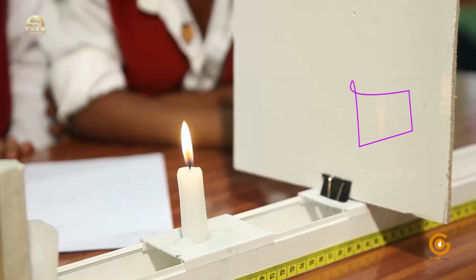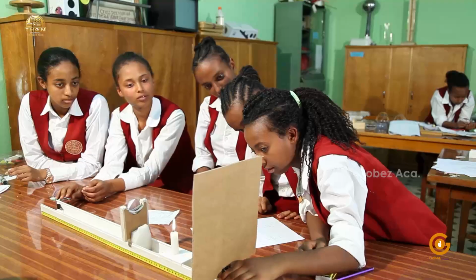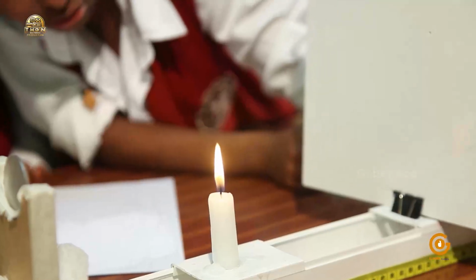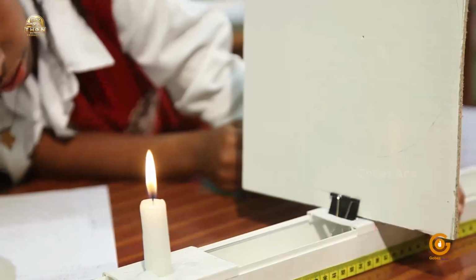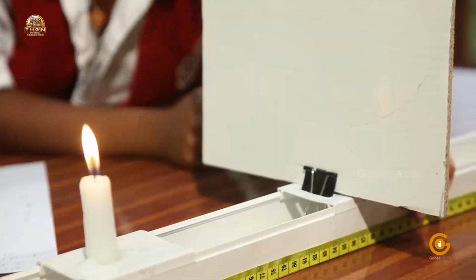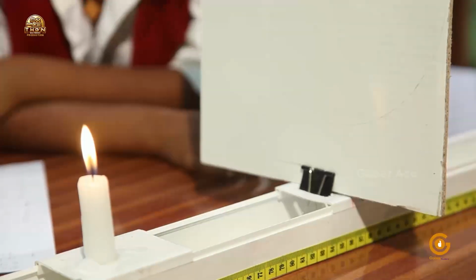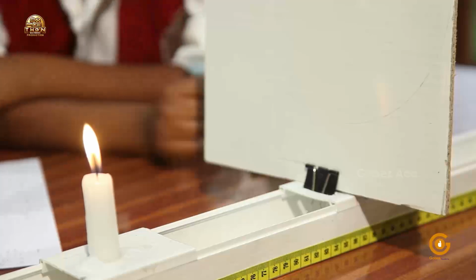Why don't we try it again? Yes. I think that image is magnified. Somewhere around here? Yes, that one. Okay, it is still beyond C and magnified, crisp and inverted.